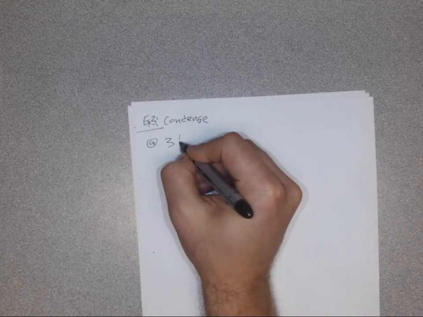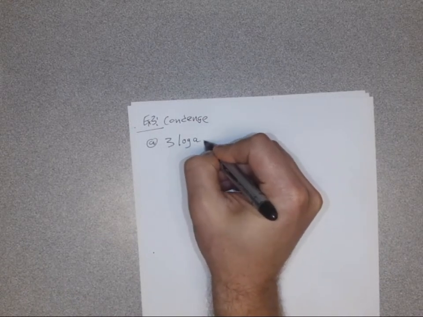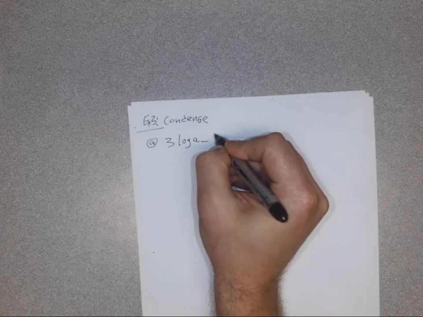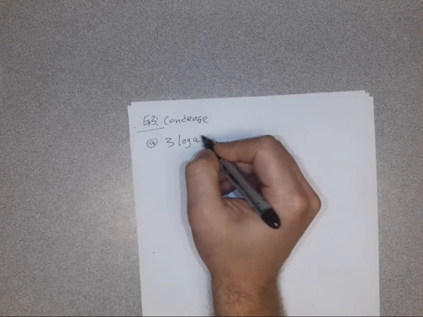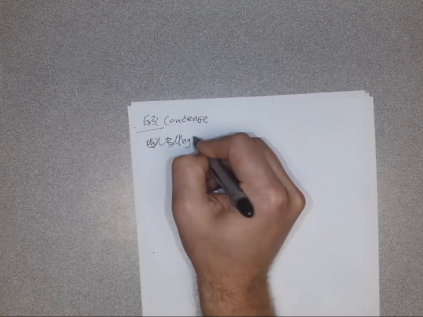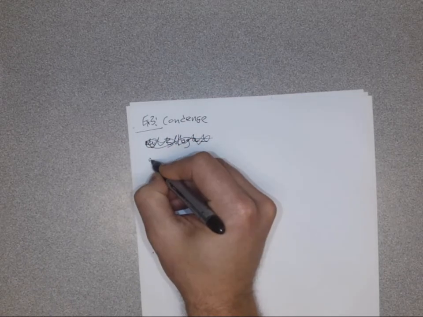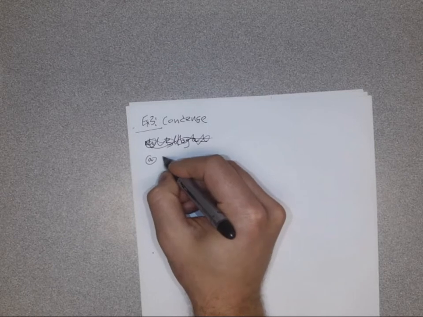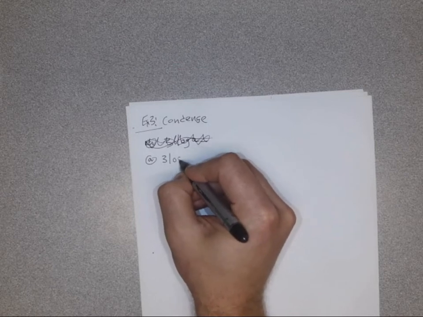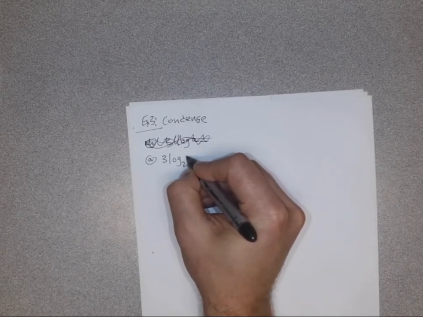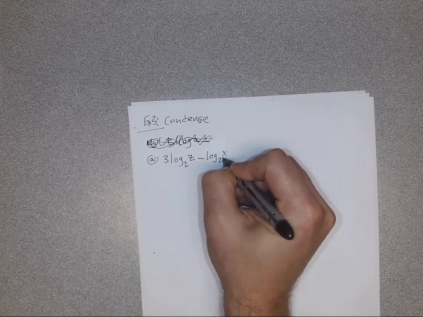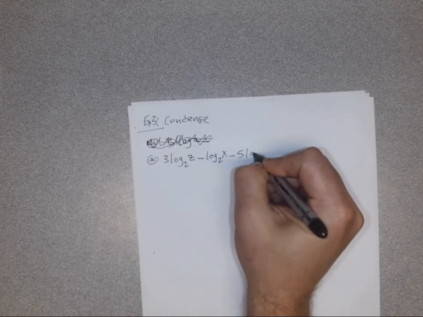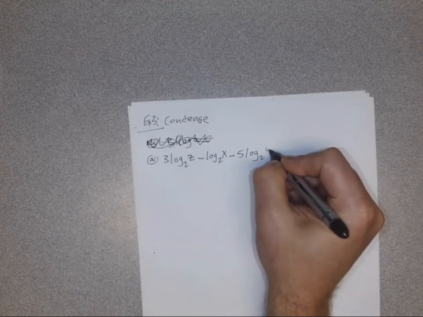Let's look at 3 log base 2 z minus log base 2 of x minus 5 times log base 2 of y.